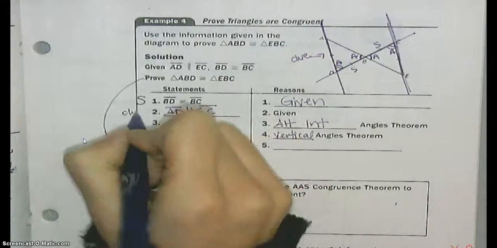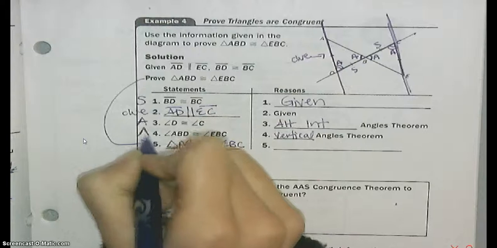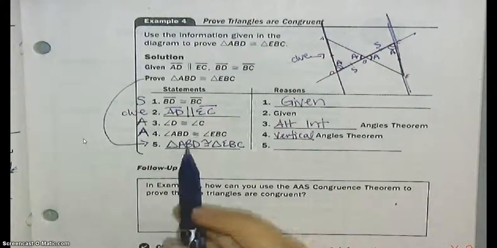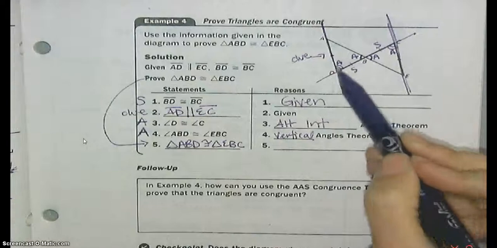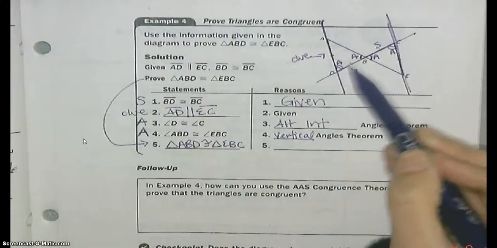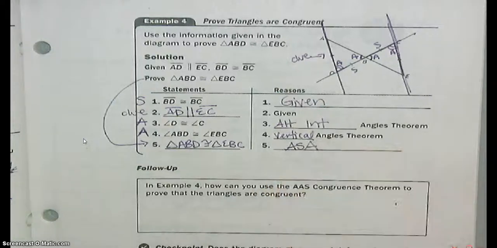All right, so let's see. So here we talked about a side. This was our clue to help us find this angle. Then we found another angle. All right, so what did we use on our triangles? We used angle, side, angle. Notice that the side is right included in the angles. Angle, side, angle.